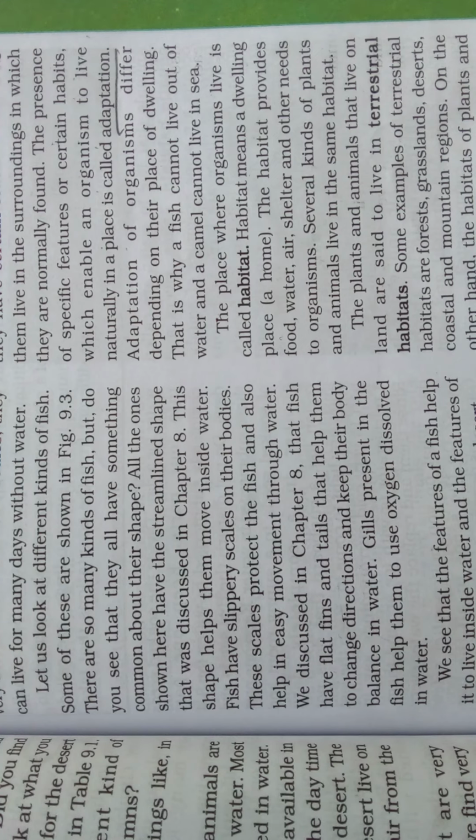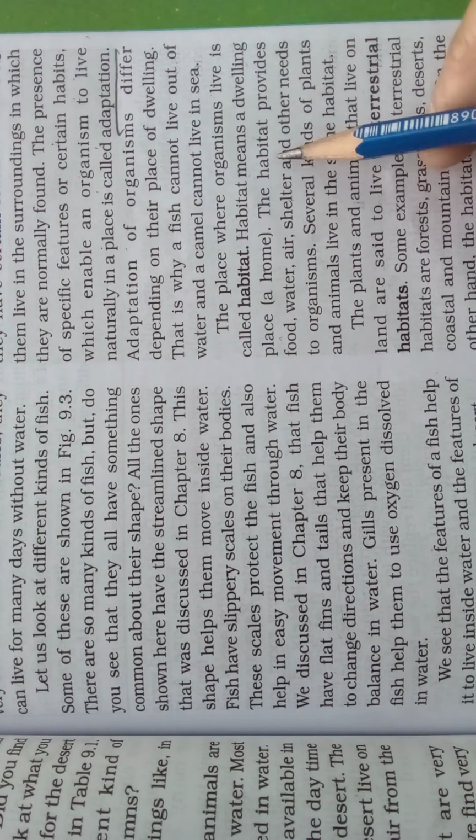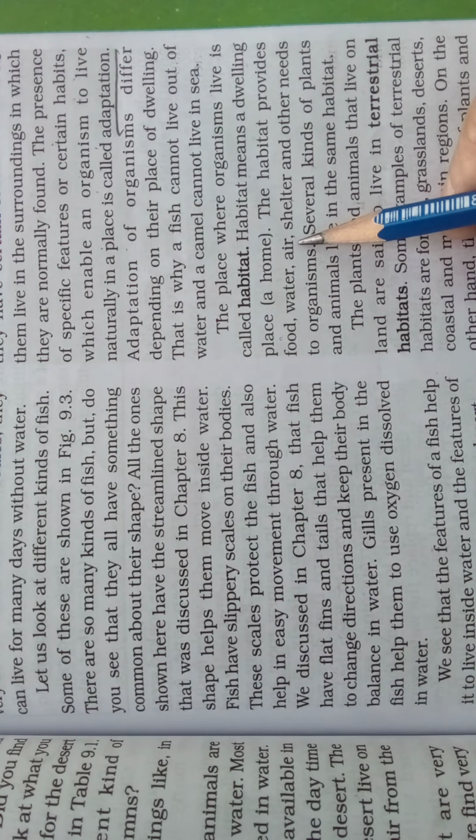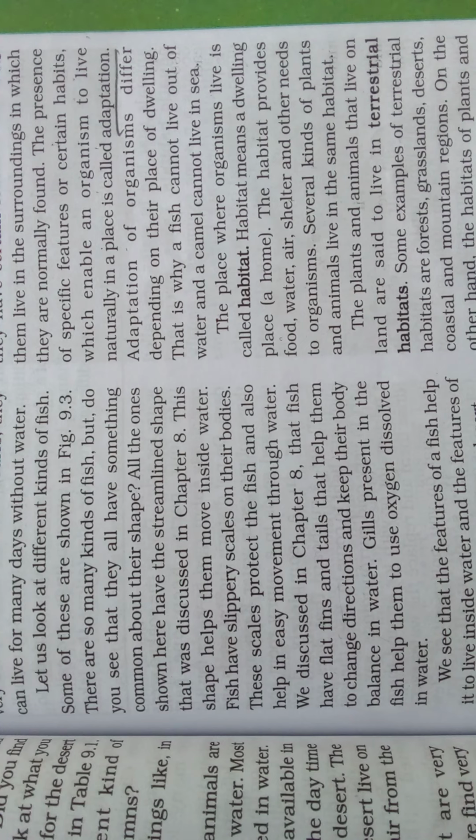If you take a yak and all, mountain regions. It lives in the mountains, that is its home, that is called its habitat. So, habitat is nothing but the home. The habitat provides food, water, air, shelter and other needs to that organism. That animal gets its food there easily, so that they are living there. Without food they will move from there, no? So, the habitat provides food, water, air, shelter and other needs to organisms.